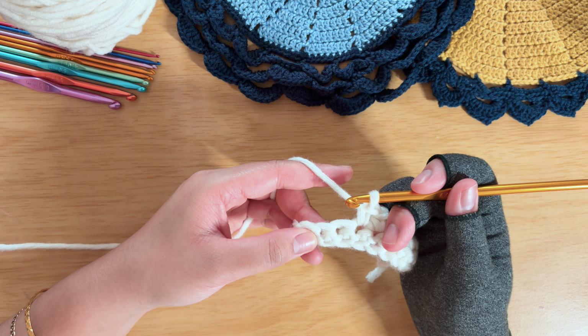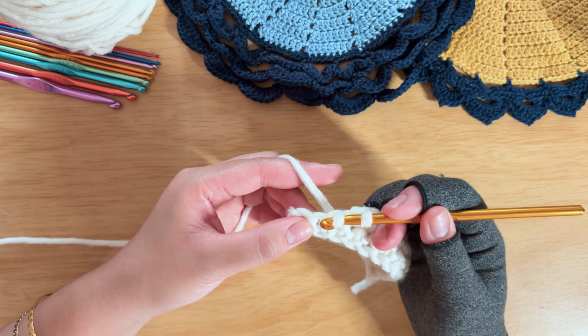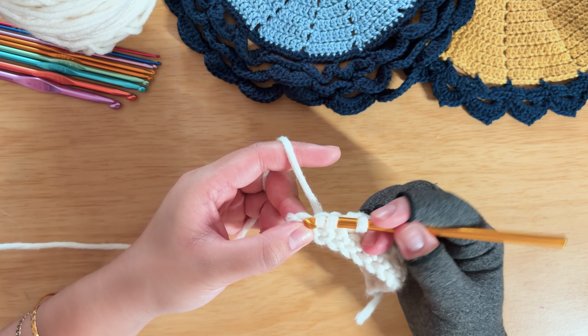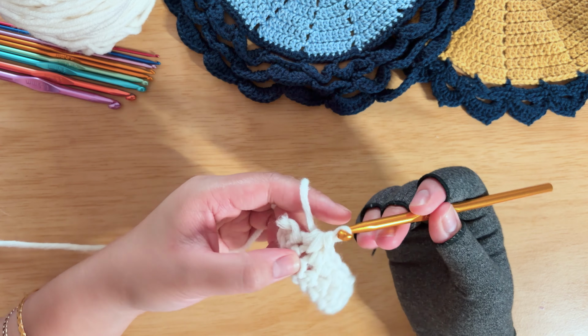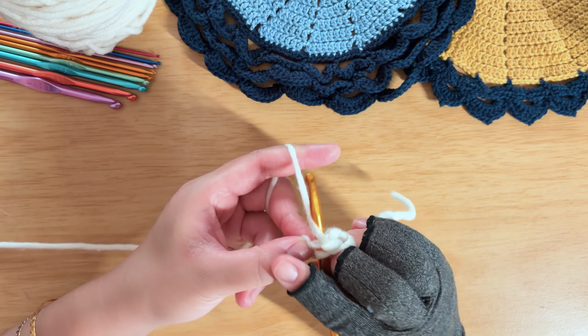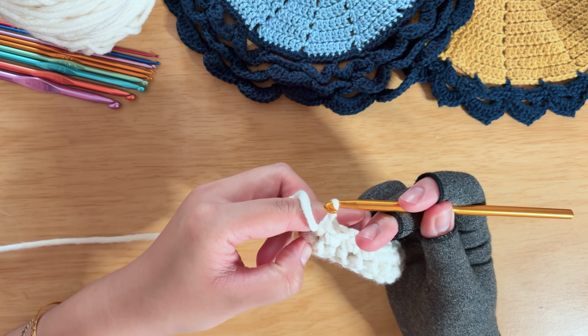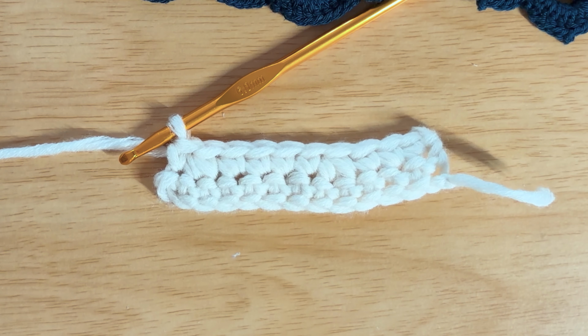I'll need to decrease my row one more time if I want to take my stitches down to 10. Remember, we started with 12 stitches, so I'll need to essentially remove those 2 stitches. Okay, I have my decreased row. Let's count how many stitches I have.